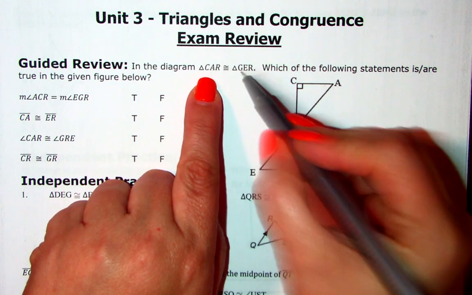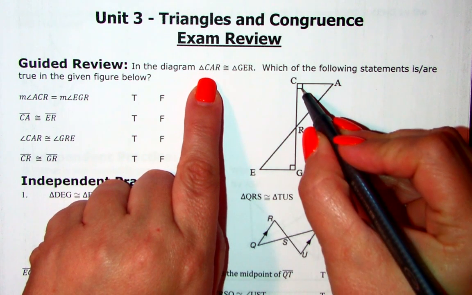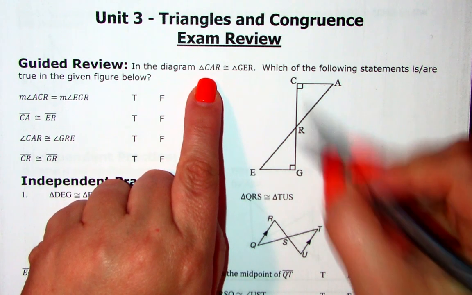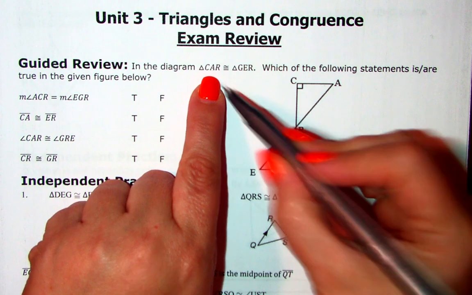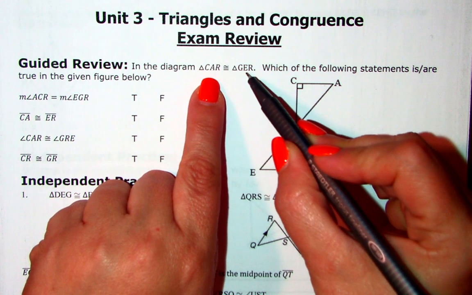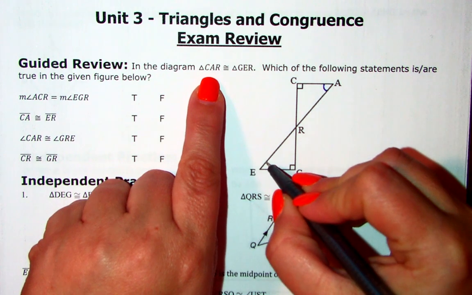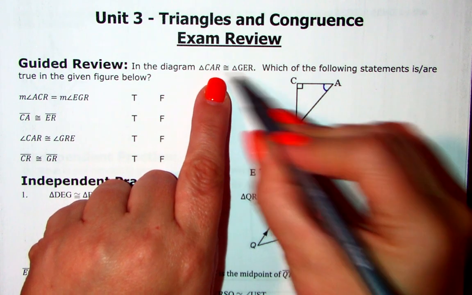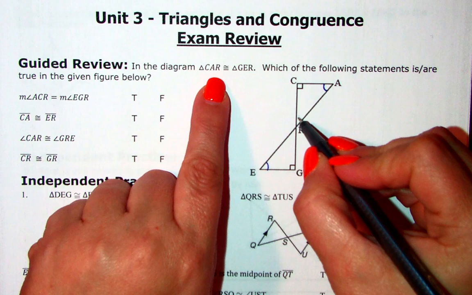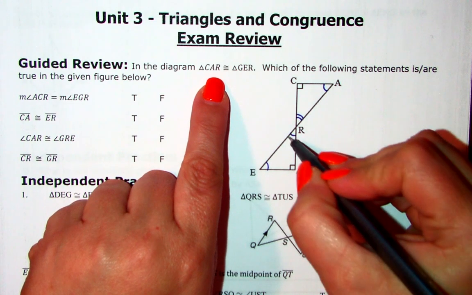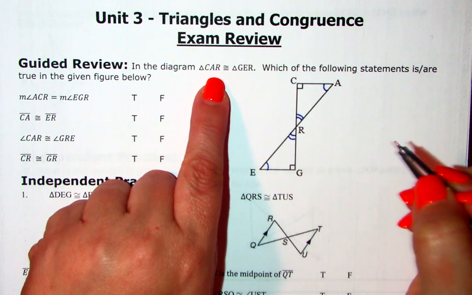So I know that angle C matches with angle G, which I already know because they have the right angles marked for me. I know that the middle letter A and the middle letter E, those angles will match each other. I know the last letter R and the last letter R, that's where these vertical angles come together that I would have known were congruent even without the congruence statement.